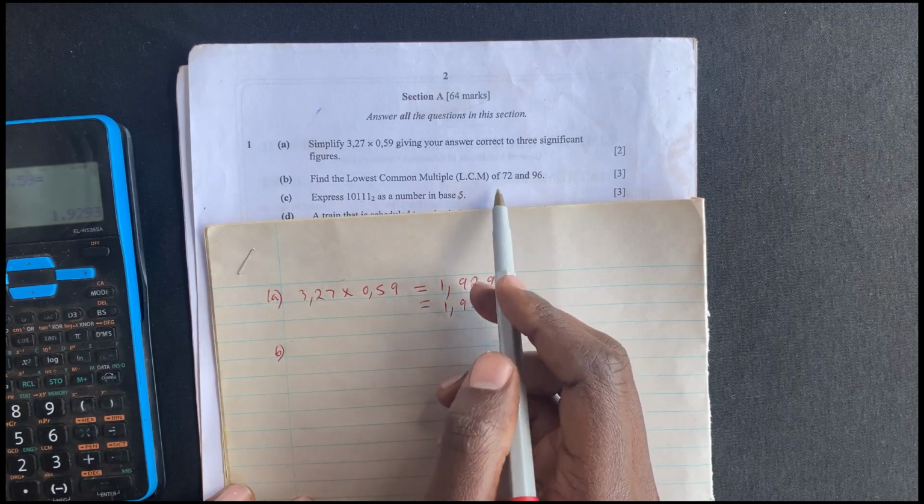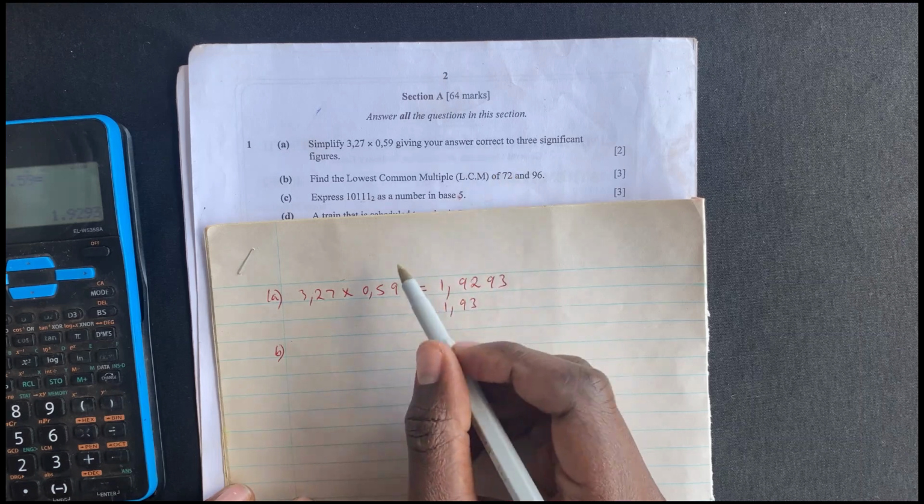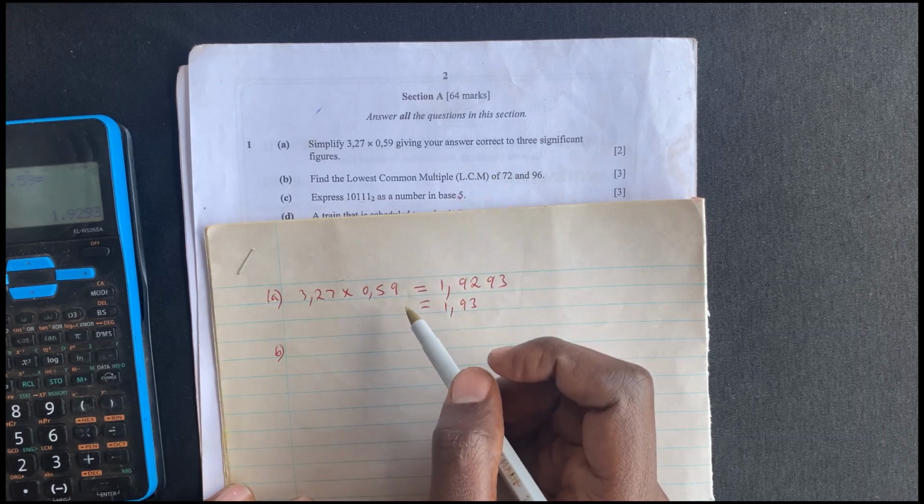So you express both of the numbers as a product of their prime factors.